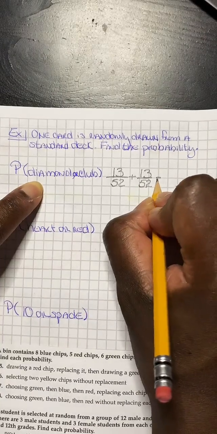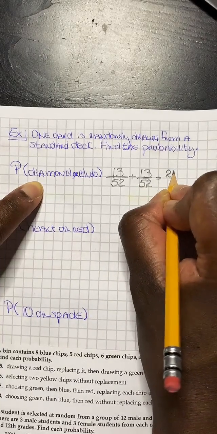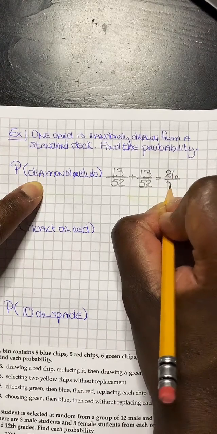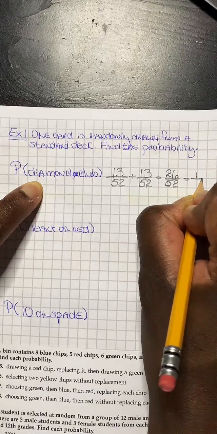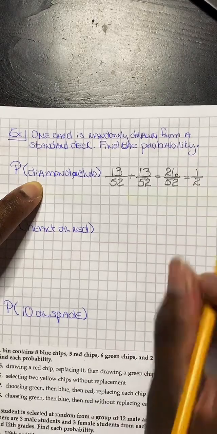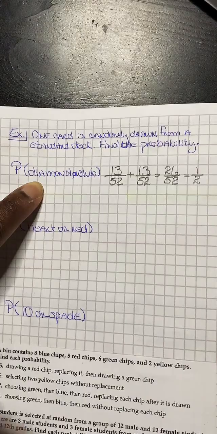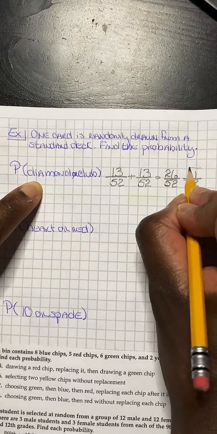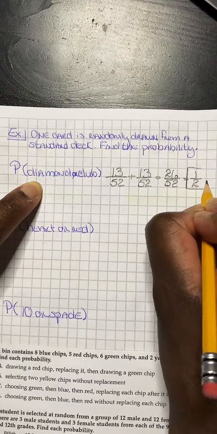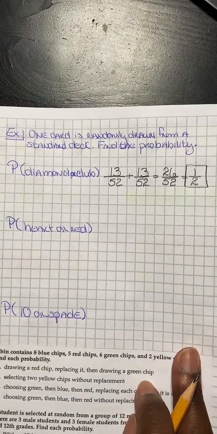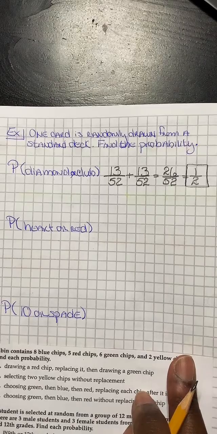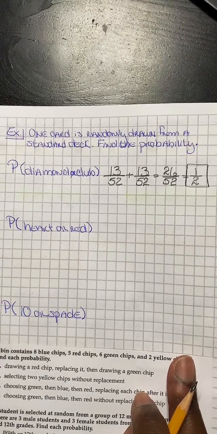So it'll just give us our 26 out of 52, which can be reduced to 1/2. Or just think about it. There's 4 suits. We're talking about 2 out of the 4 suits. Just reduce it to 1/2. Yeah, because exactly, it's half the deck.